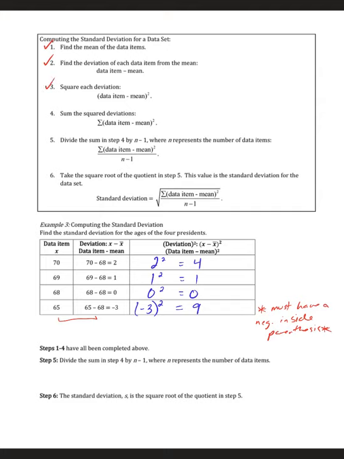And then step 4 is the sum of the squared deviations, which means we want to add these 4 things together here. So 4 plus 1 is 5, 5 and 9 is 14. So that gives us a 14 here. So this is going to be the sum of the squared deviations, and like I said, this was from step 4. So step 4, check. So far we've completed the first 4 steps. It says here steps 1 through 4 have all been completed above.